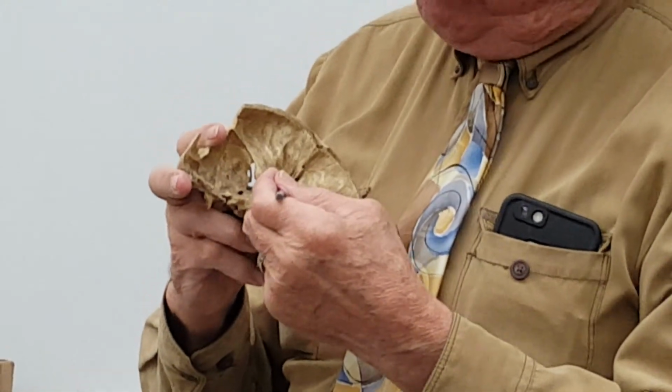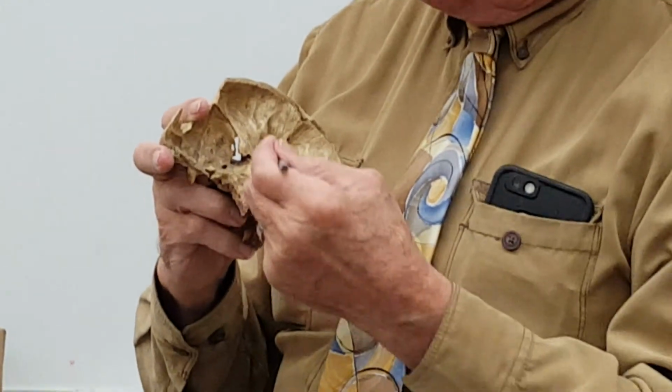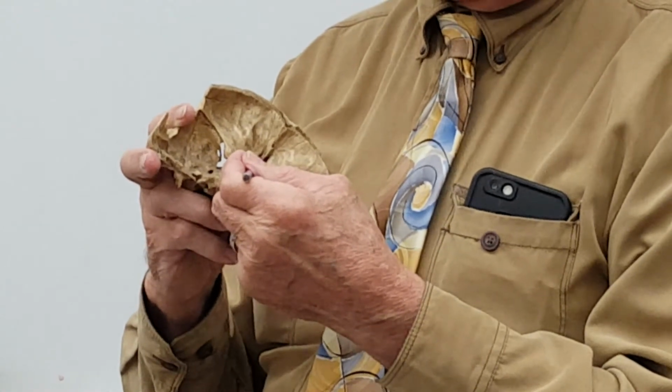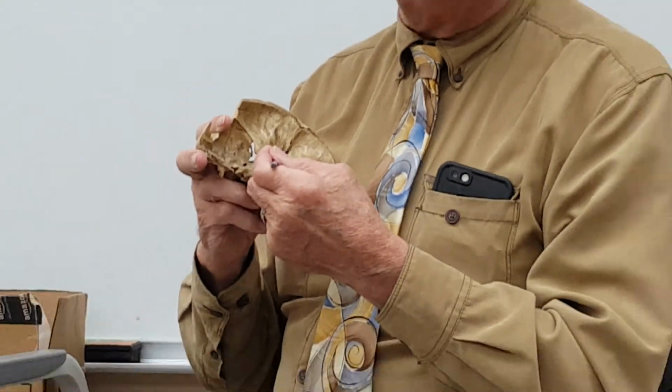So this cribriform anatomy, at least superiorly, is shown better on this than anywhere you'll ever see.